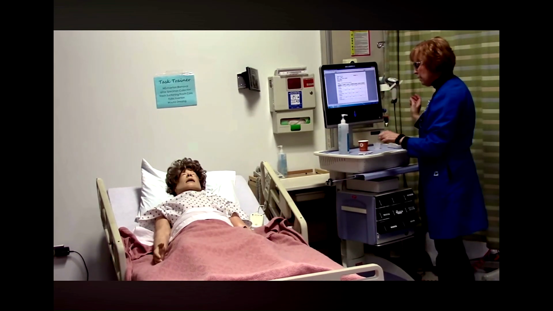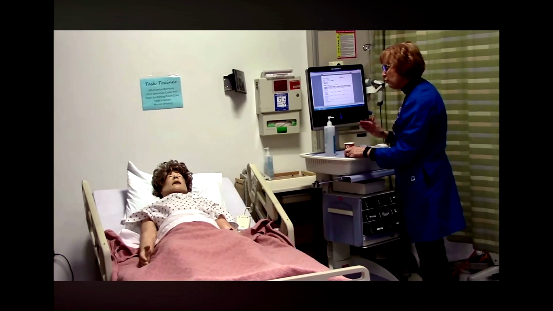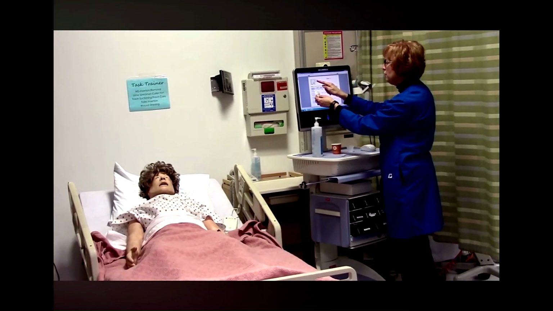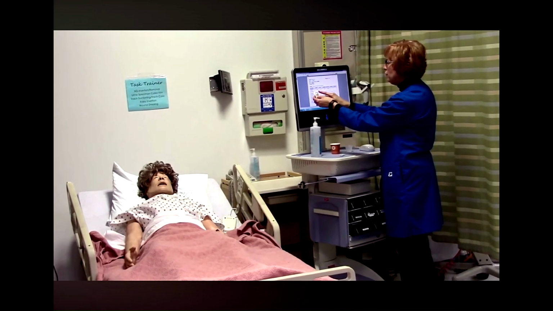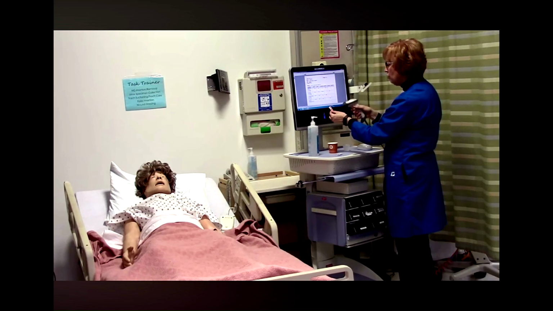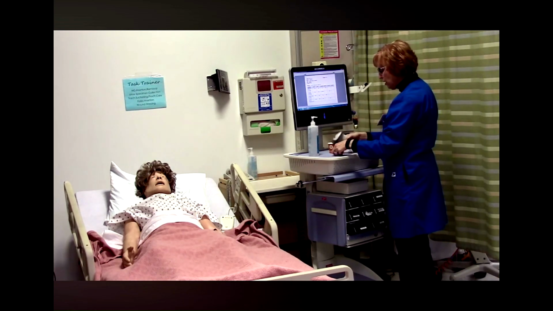Okay, so now I'm going to continue checking your medicines before I give them to you. So I start my check again with the patient name, Skylar Hansen, atenolol, 25 milligrams oral at 8 a.m. And I must scan the package. Beep. And now I check my next medicine.